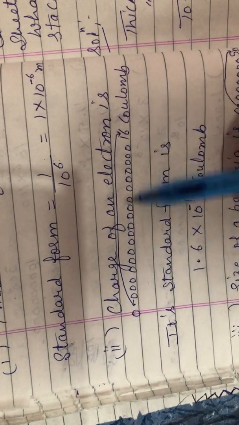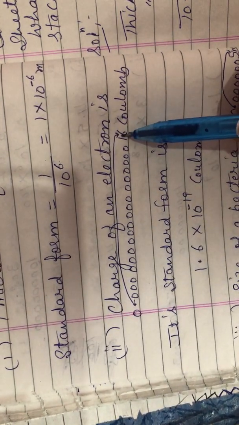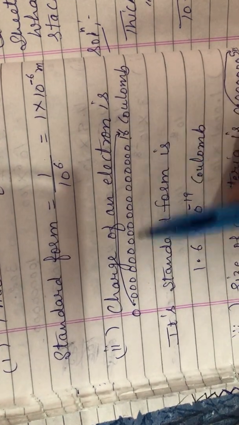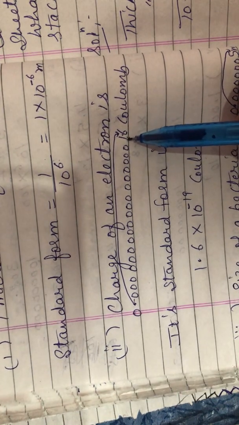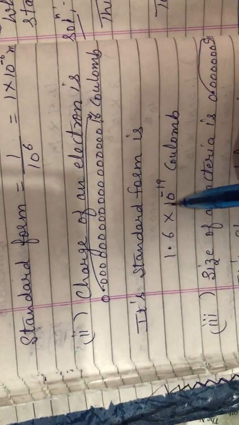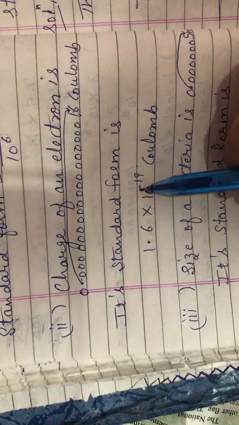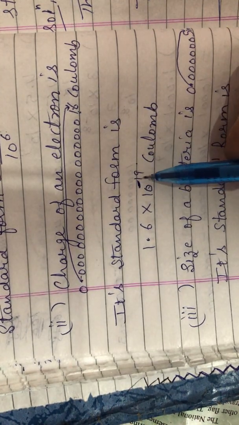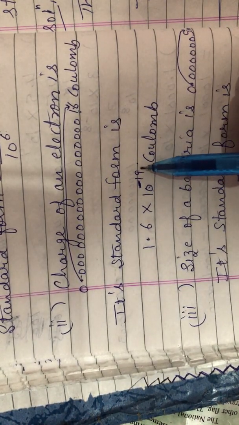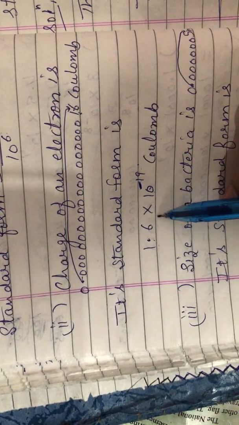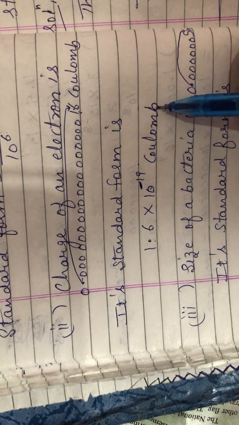So its standard form is, again, this is a very small number. So decimal will shift from here to after 1. So we have total 18 zeros plus 1 this digit, 19 digits between these two decimals. So it becomes 10 raised to power minus 19. Why minus 19? Because this is a small number and small numbers are always represented by negative exponents. 10 raised to power minus 19 and this becomes 1.6. So the standard form is 1.6 into 10 raised to power minus 19 coulomb.